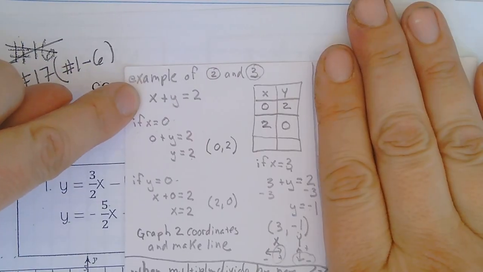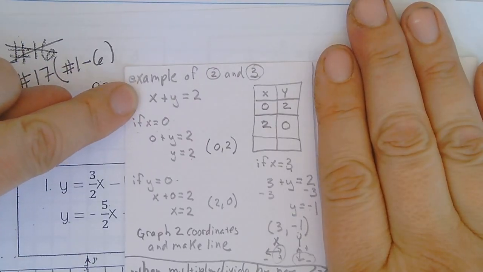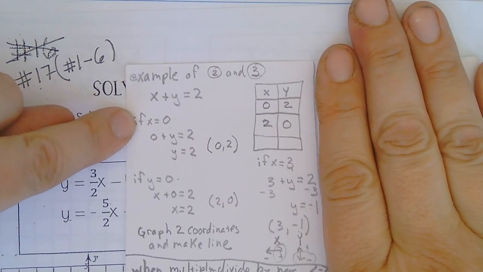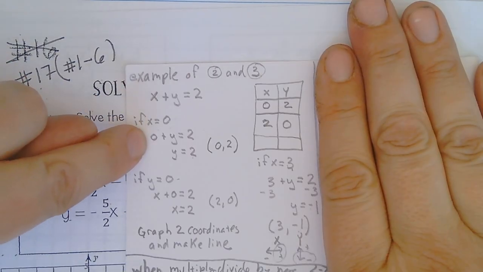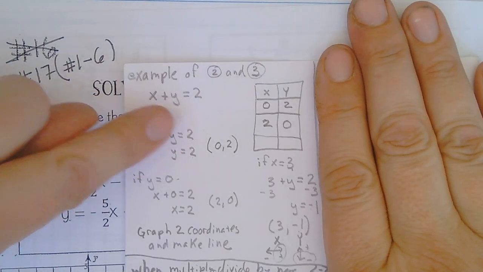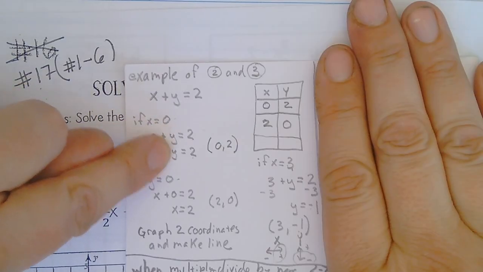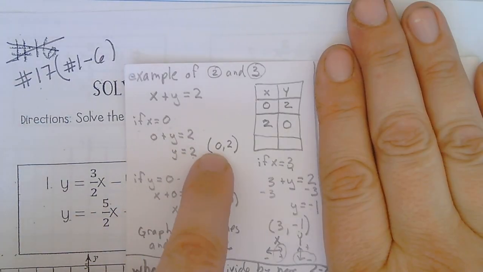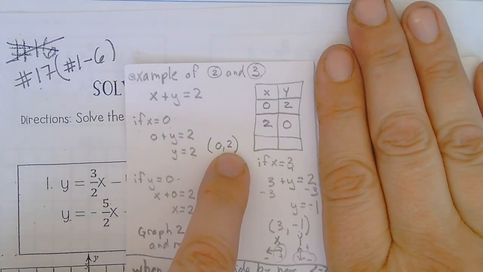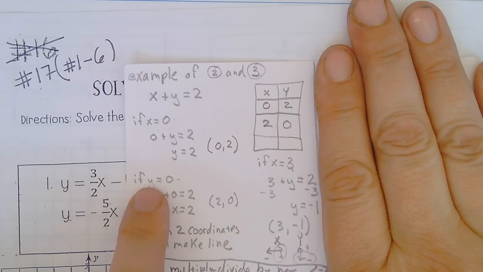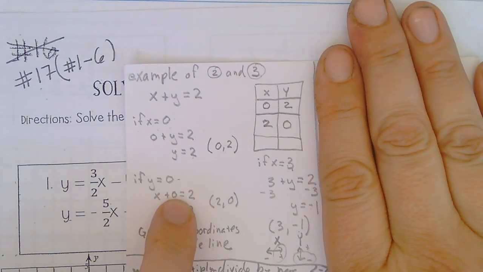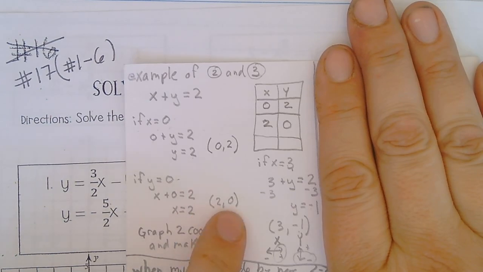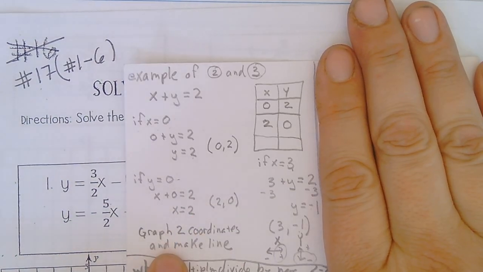If I have the equation x plus y equals 2, and I say if x equals 0, then I plug in 0, plus y equals 2. 0 plus y is y, so y equals 2. X and y are coordinates. Here's the x value, here's the y value. Then if y equals 0, I plug in 0 for y, and now x equals 2. Here's my new coordinate, if x equals 2 and y equals 0. Once you have that, you graph the 2 coordinates to make a line.